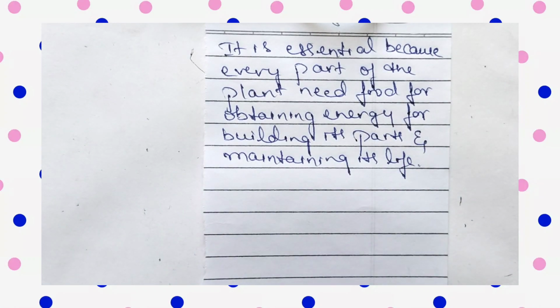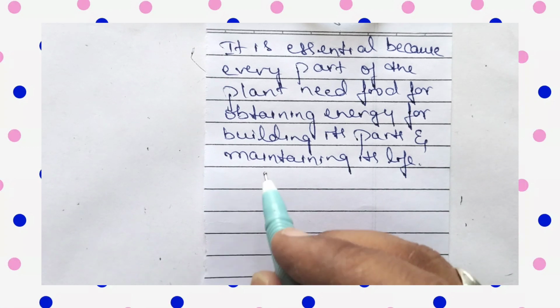Then another question, where are the substances translocated by the phloem delivered?